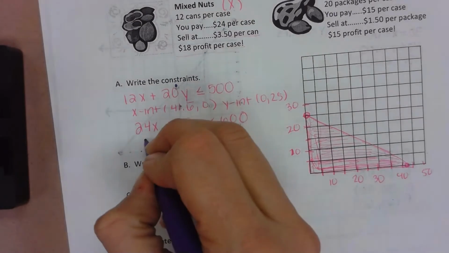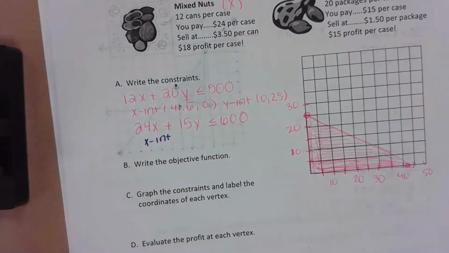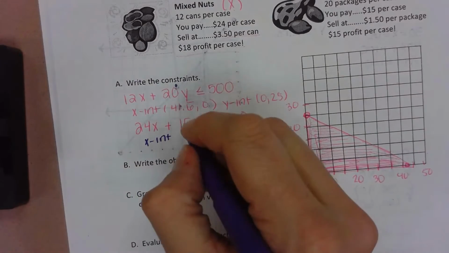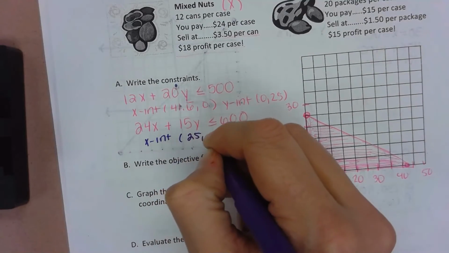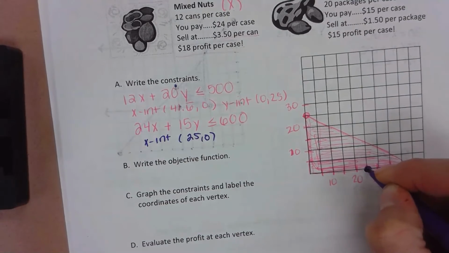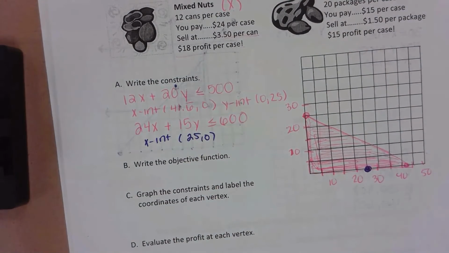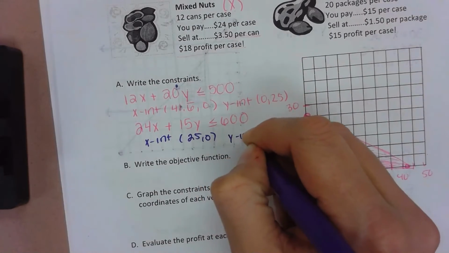So my x-intercept here is 600 divided by 24, which is a nice 25. And over here, 600 divided by 15, which is 40.